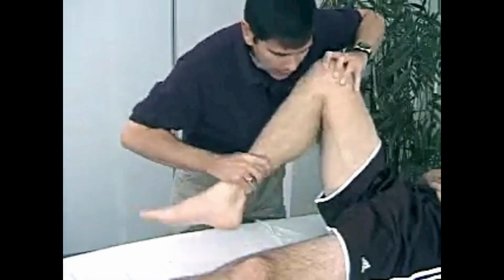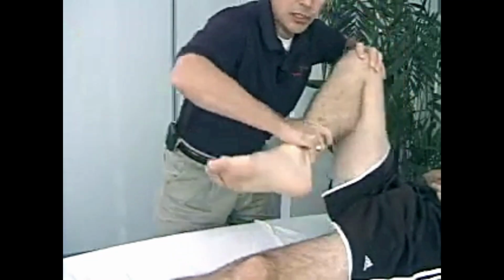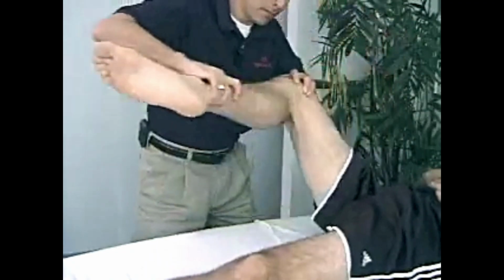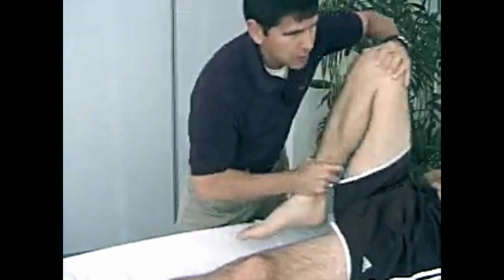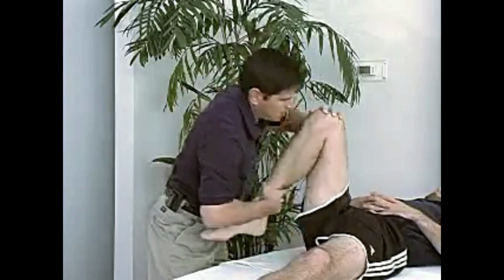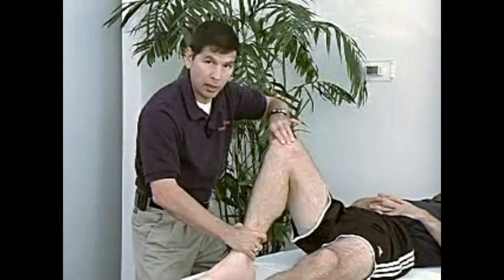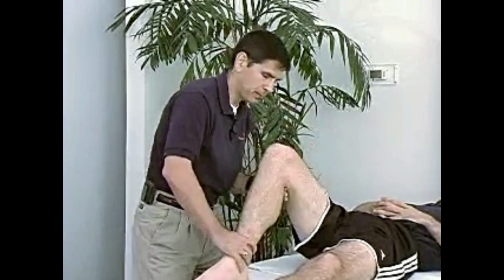You then can reverse that by flexing and externally rotating, and you can extend them again with a little bit of varus pressure, and do that several times. A positive test would be if the person complains of pain along the joint line, or you feel a click or a palpable click on the joint line as you're doing that.